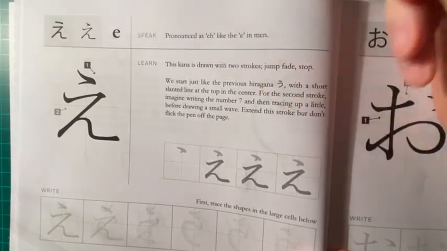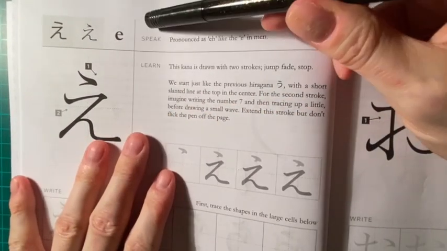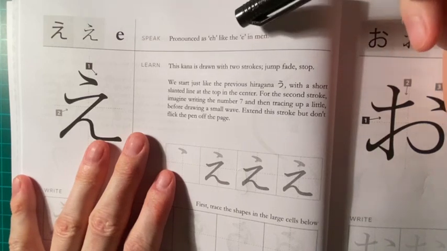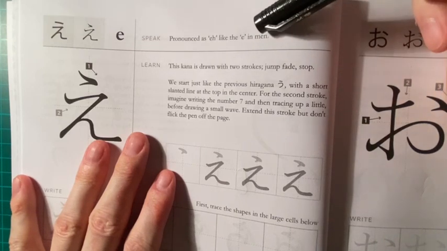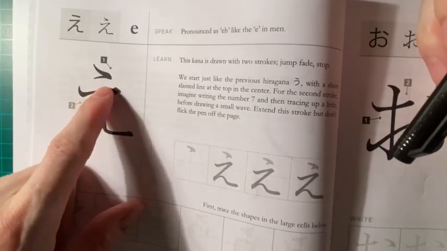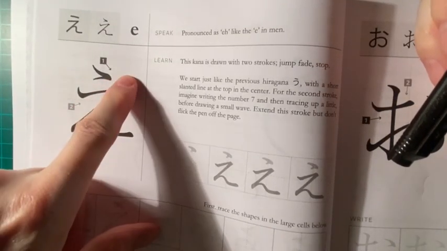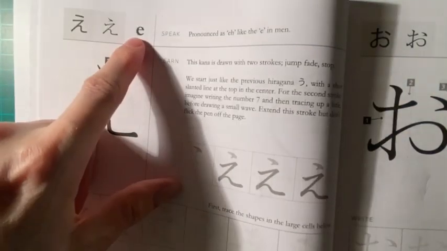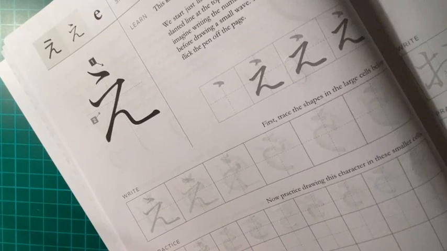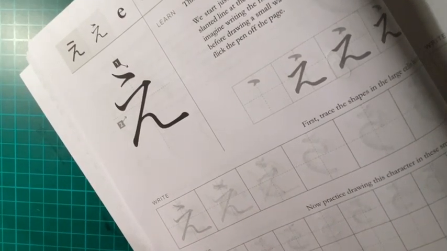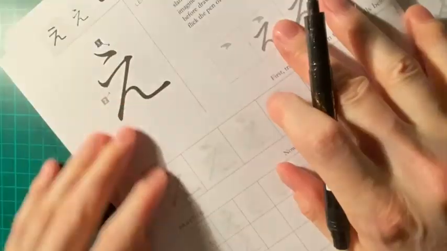You can see that E, but this is pronounced as EH, like the E in men. So N, men. So this is whatever that means. This is quite a funky one, people. It says 2 strokes. Can you see this on camera?